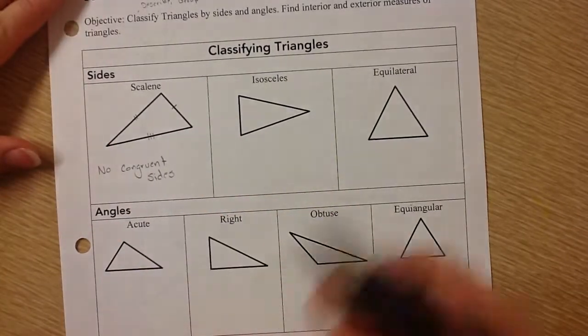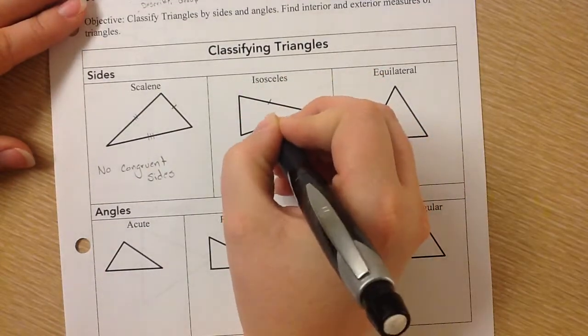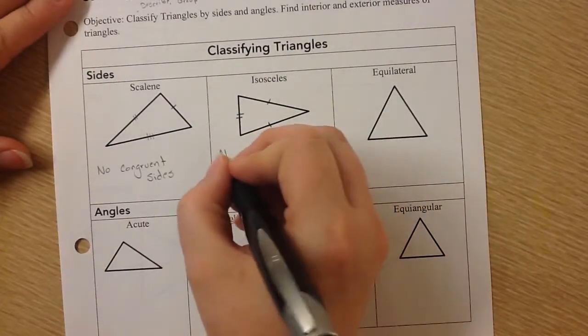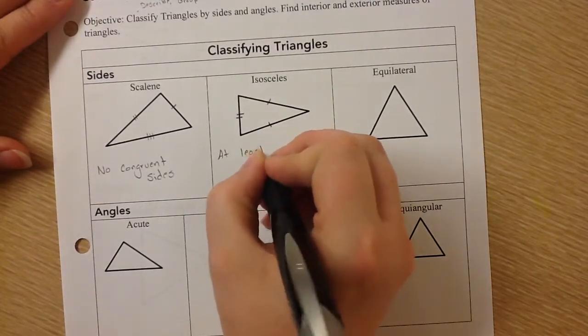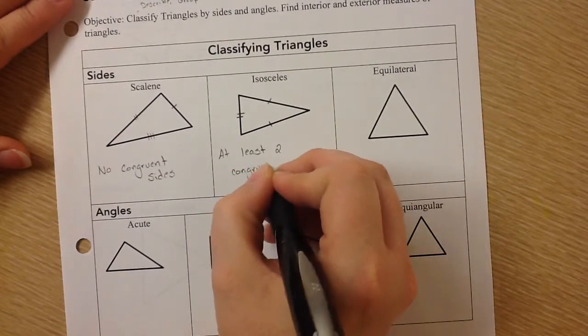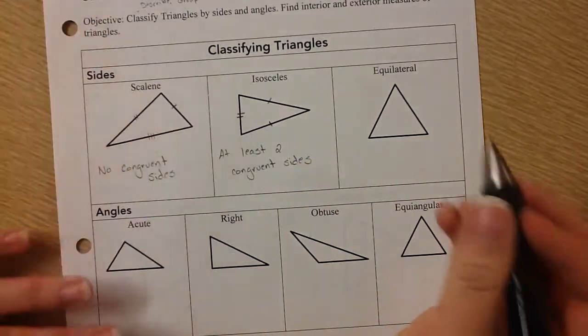So if none of the sides are equal to each other, then we say it's scalene. If 2 of the sides are equal, we'll mark these 2 each with 1 notch, this one with 2, showing that's different. So if it has at least 2 congruent sides, then we say it's isosceles.